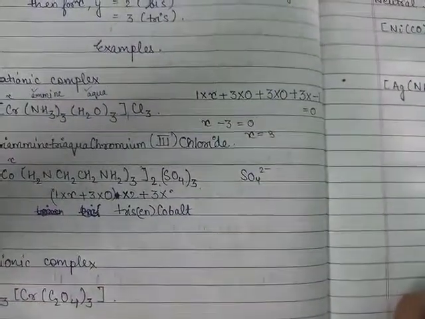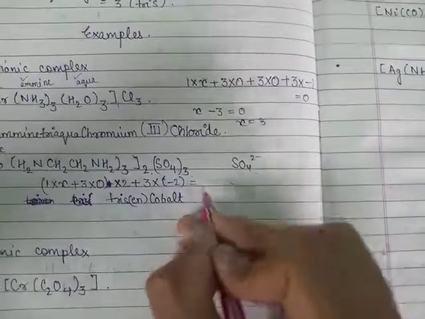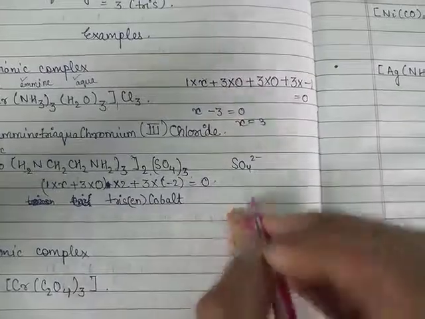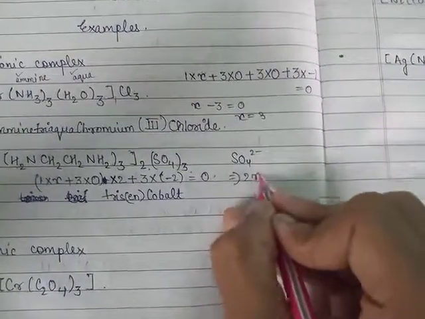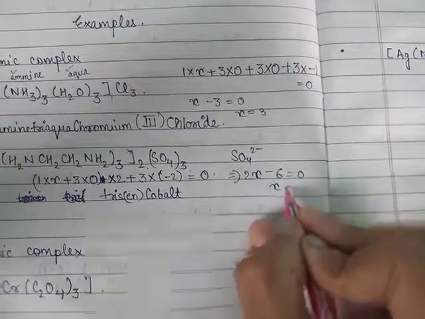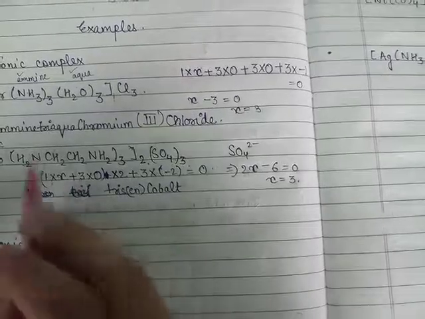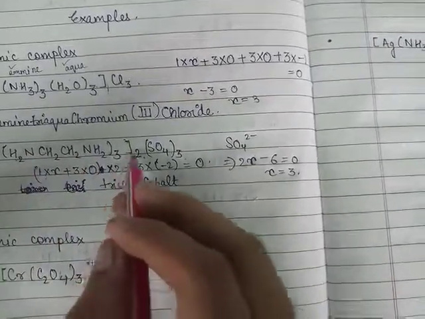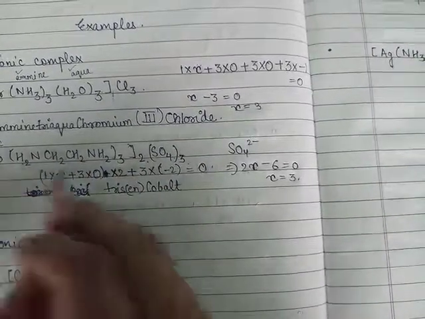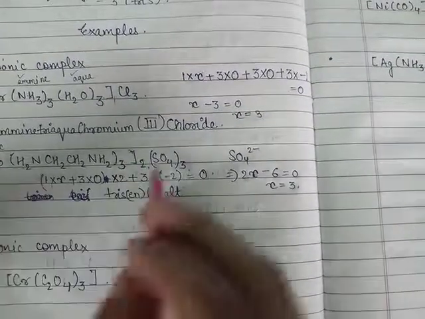Yeah, so the charge on SO4 is 2-, so it will be -2 over here, and this whole thing will equate to 0. So what will come out from here? We'll see that 2x minus 6 is equal to 0. x will turn out to be 3. You can see x into 1 plus 3 into 0, this whole thing into 2, because this whole thing was existing 2 times. There are 2 molecules of this entire thing.